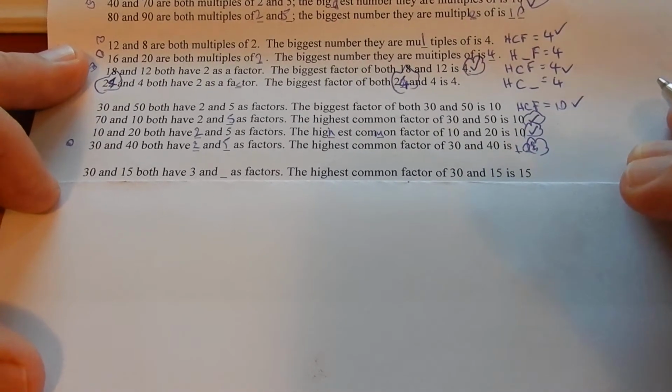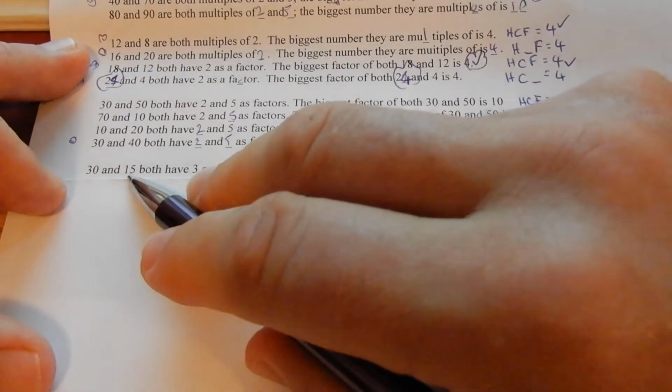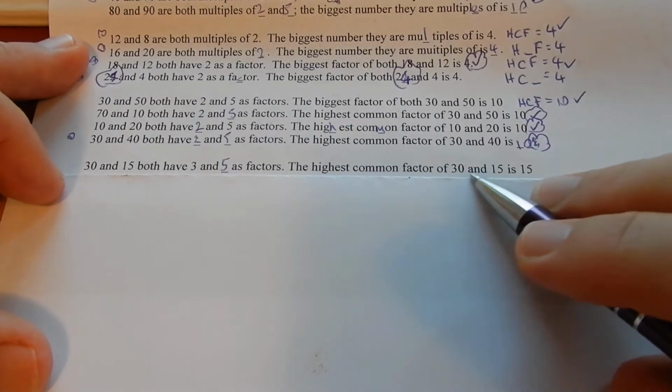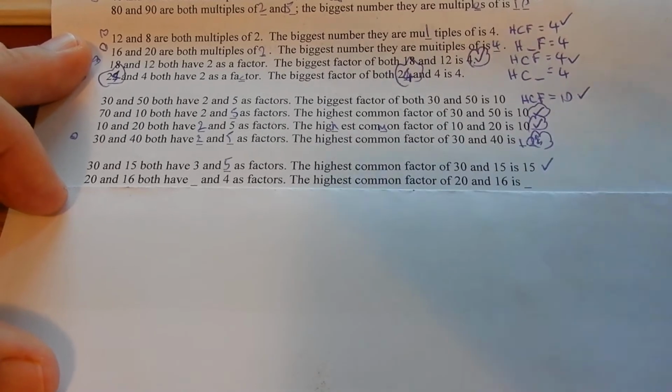30 and 15 both have 3 and 5 as factors. They're both in the 3 times table. They're both in the 5 times table. 1 plus 5 is 6. That's how I know it's in the 3 times table. The highest common factor of 30 and 15 is 15. Sometimes the highest common factor is one of the numbers.